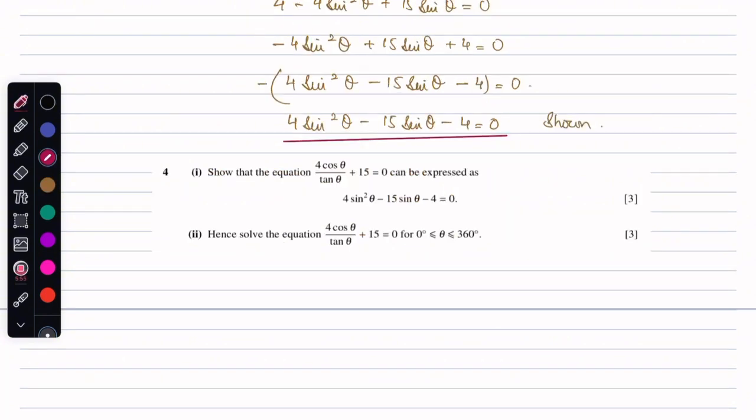So the second part of the question says, hence solve the equation 4 cos theta divided by tan theta plus 15 equals 0, and they have given us the domain which is from 0 degrees till 360 degrees.